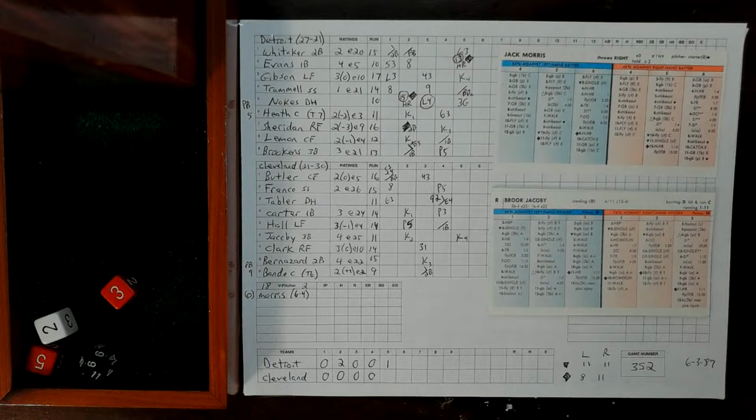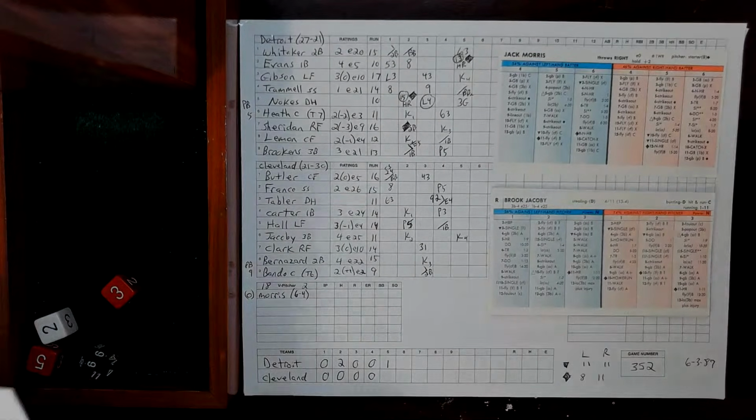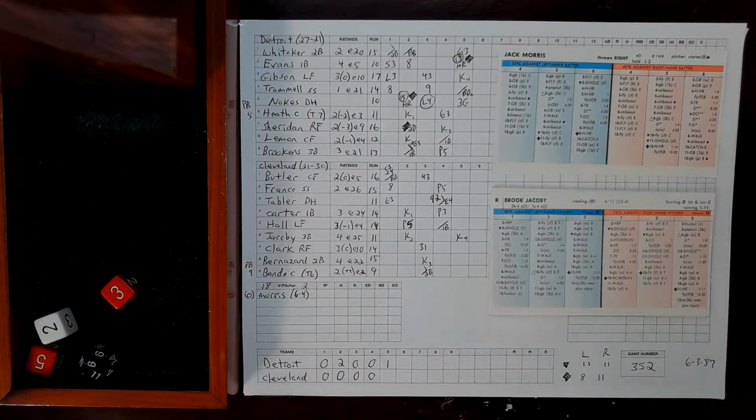Oh, 15.2. Thank you, Joel, for looking that up. In fact, I've got the rule book right in my hands. Let me find 15.2 really quickly.